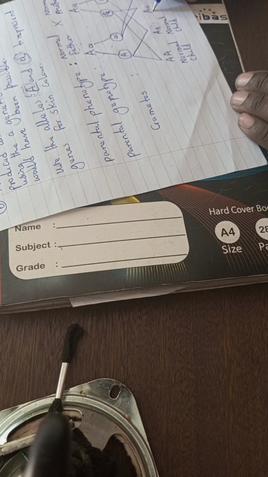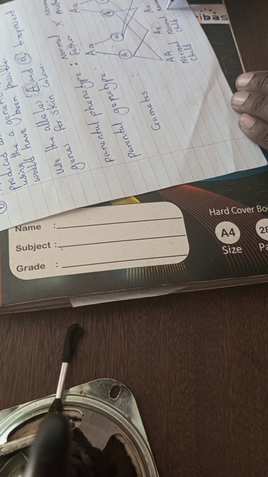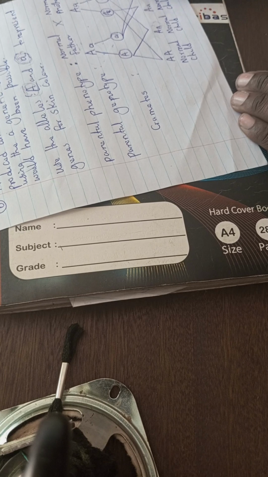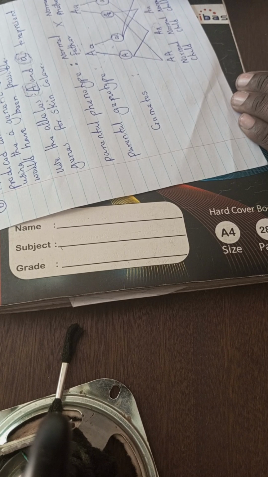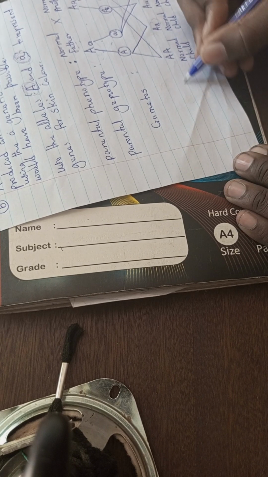So here it's similarly a normal child. This is the albino child.